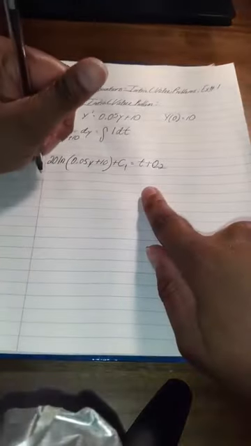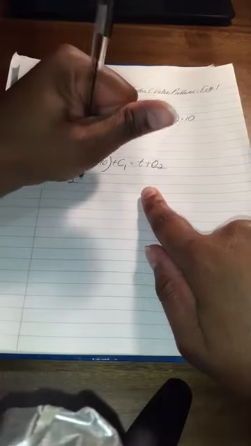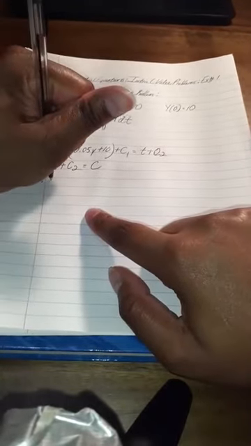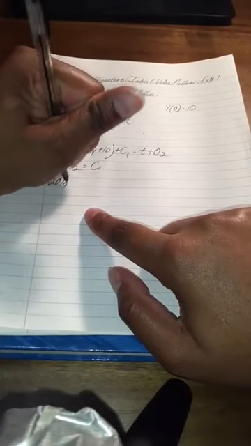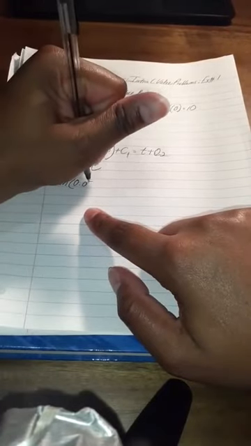The two constants here will just get absorbed into one big one. And so we'll write this as 20 ln 0.05y plus 10 is equal to t plus c.